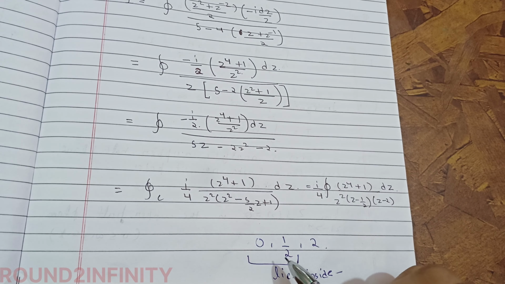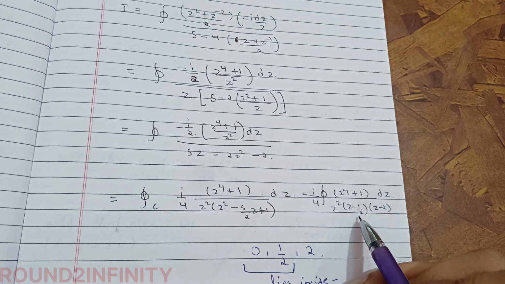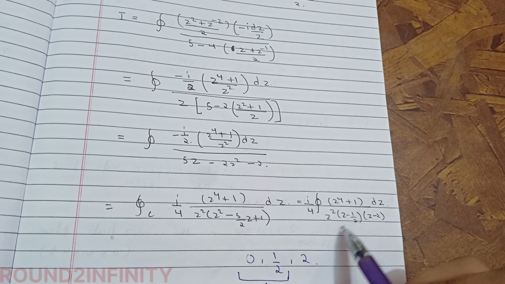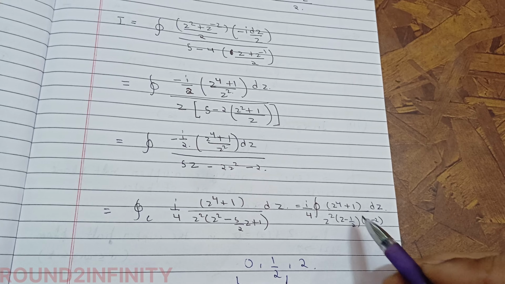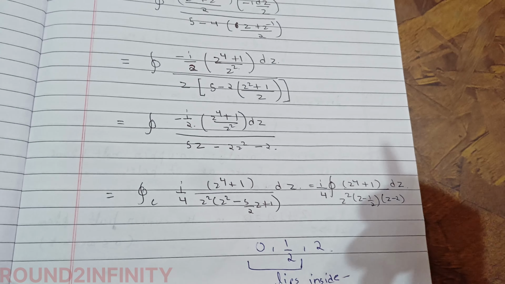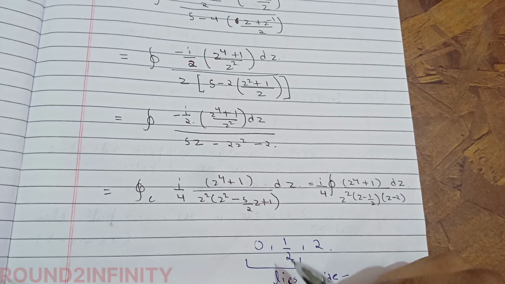So how can you find the residue now? For z minus 1 upon 2, you just need the limit as z tends to 1 upon 2. The z minus 1 upon 2 will cancel out, and in place of z you put 1 upon 2 here and 1 upon 2 here. So that will give you the residue at 1 upon 2.